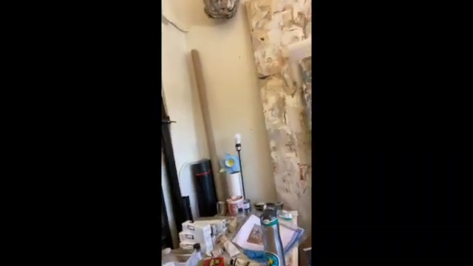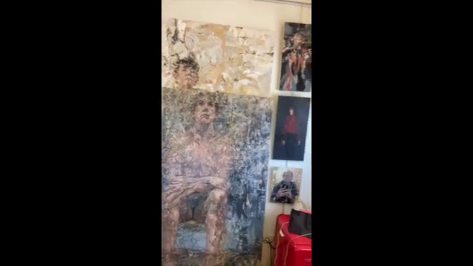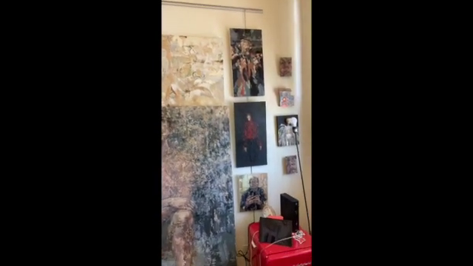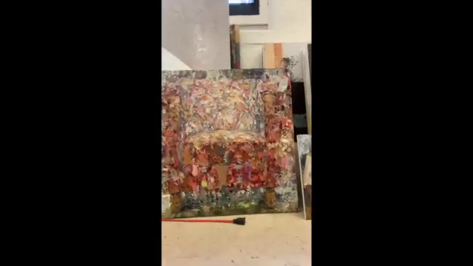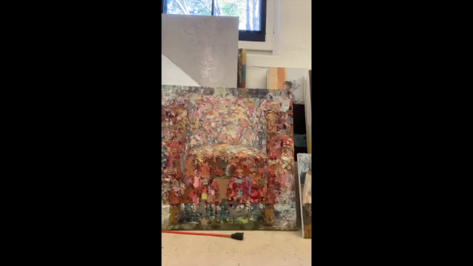Come over here, and here's some of my larger works. Some work up on the wall. And then this is one of my larger pieces. It's on her side right now until I have a place for her to hang. I have some pieces up here. Let's see if I can take this down and show you a little bit of one of my chairs. That's one of my chair paintings.